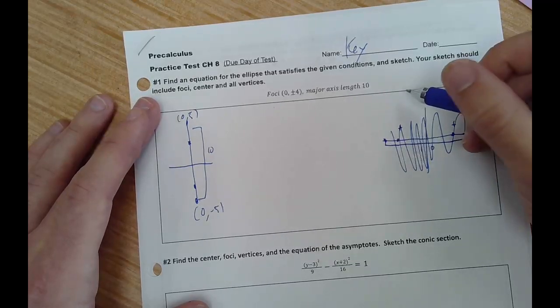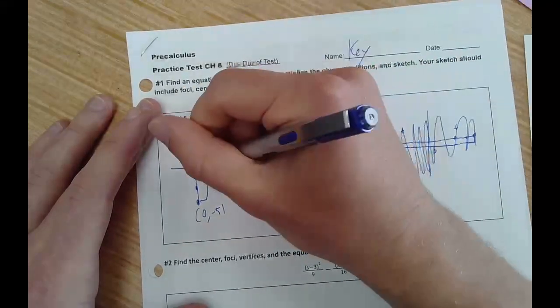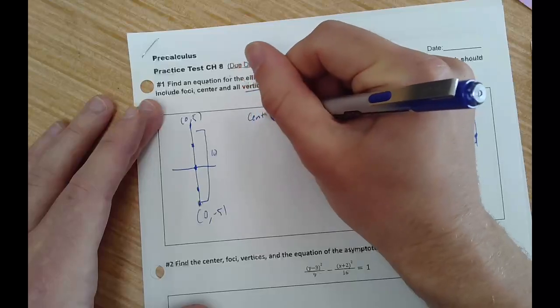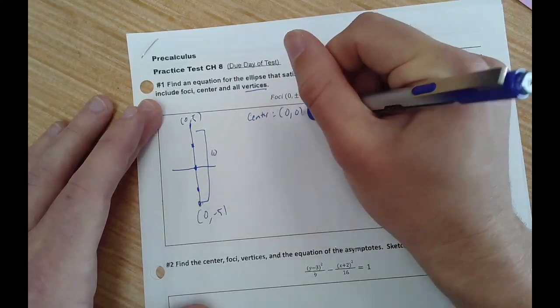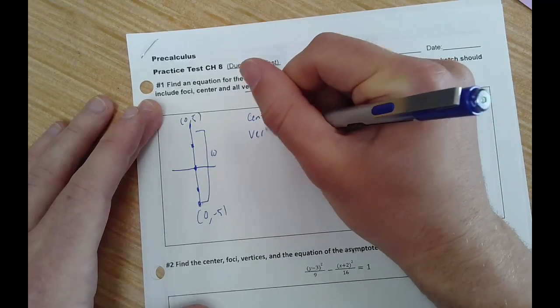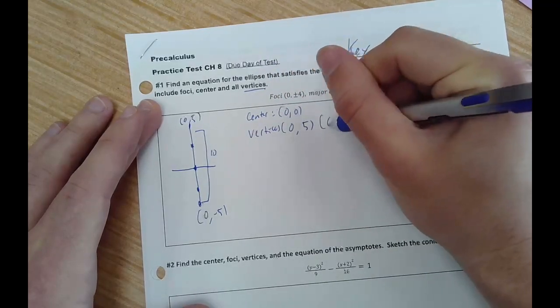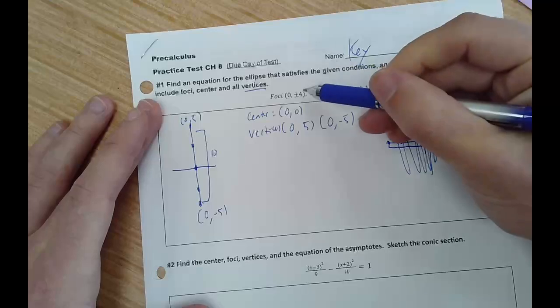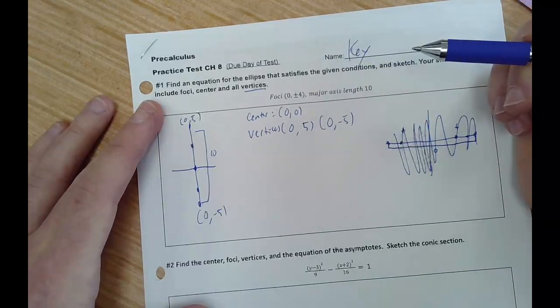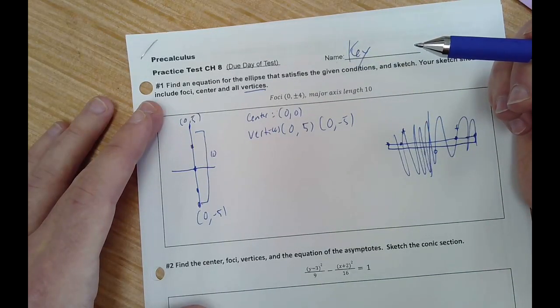So we've got our vertices. We've got the center at 0, 0. Right. So I'm going to start marking them. So center at 0, 0. I've got vertices at 0, 5, and 0, -5. I know where my foci are. I'm missing my co-vertices and my minor axis.